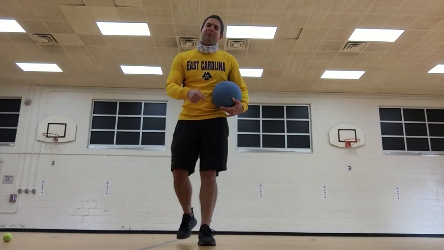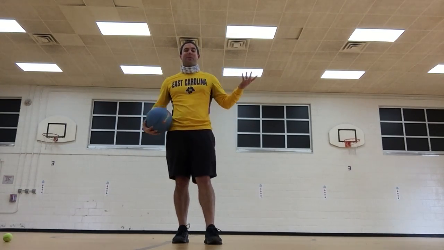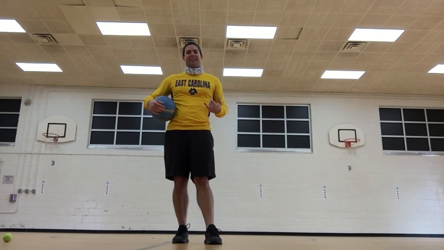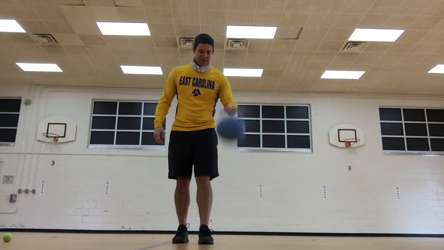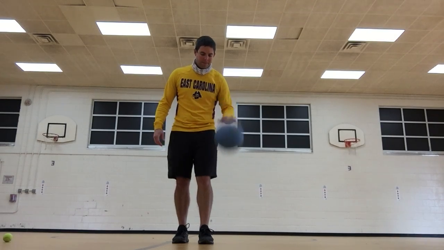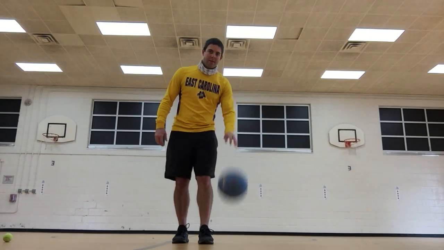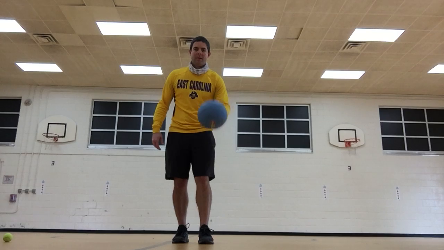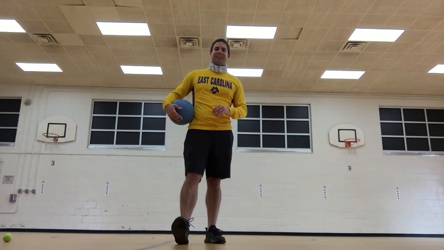So, next what we're going to do, we just used our good hand. Let's change it up and use our bad hand. So this is the one I don't write with. This is going to be a little bit harder because we tend not to use this hand as much. So let's try it with our bad hand this time. Nice. Let me know how many dribble challenges you were able to get.